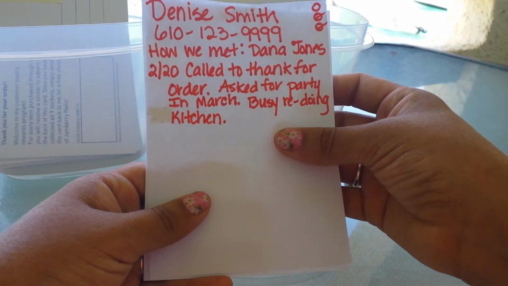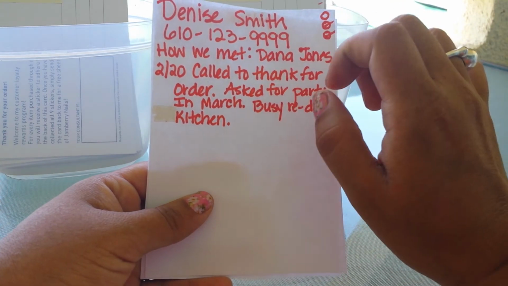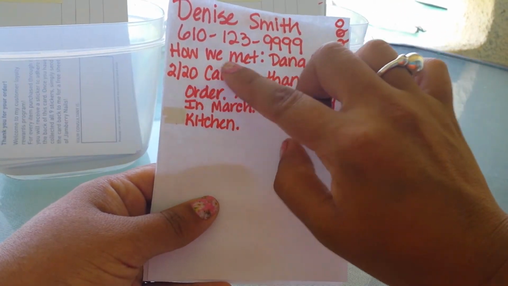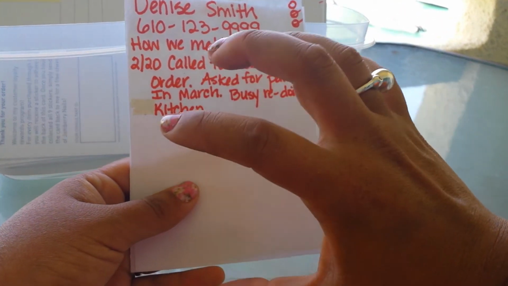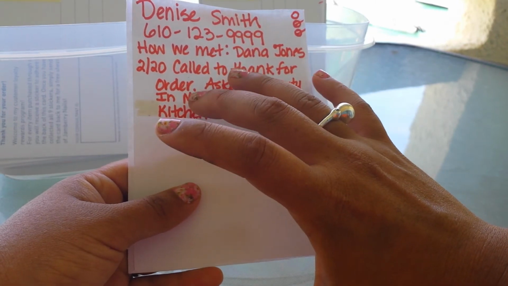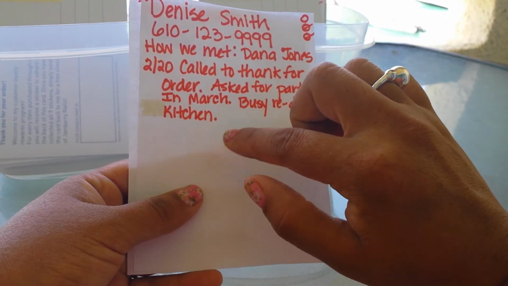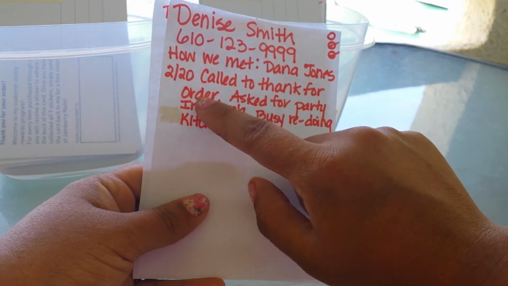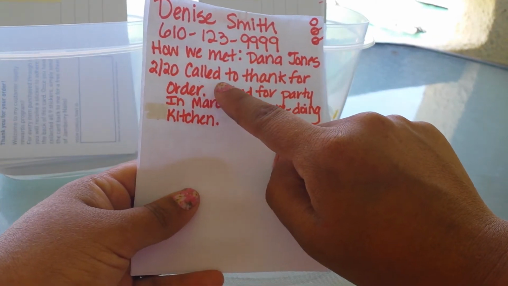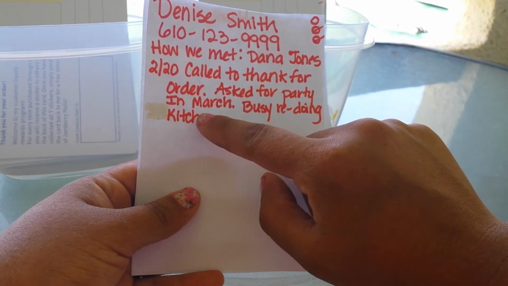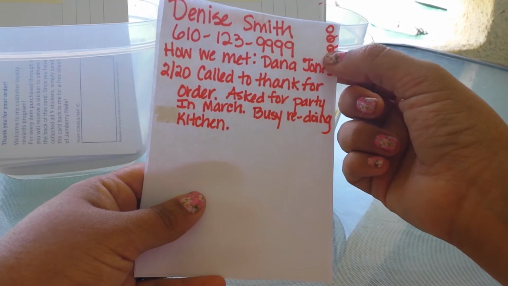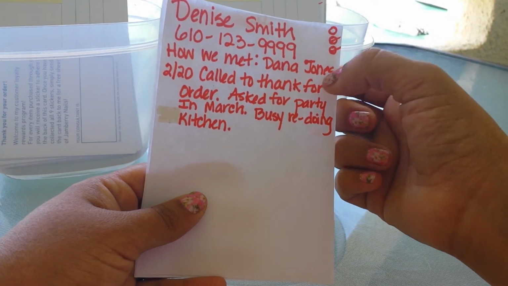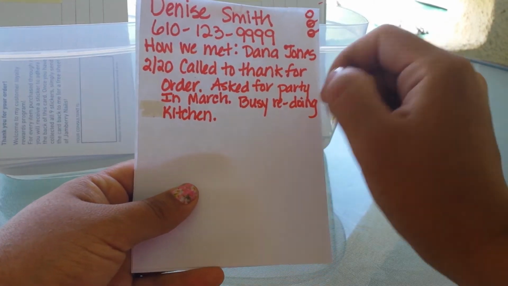This card is just going to hold all her information. So it's just going to say her name, her phone number, how we met, and then it's going to have all the information relating to our conversations. Anything that has to do with this customer is on here. So here it says, 2:20, called to thank her for her order. I asked her for a party in March, so she placed an order, so I checked the bottom one. I asked for a party, so I checked the middle one.